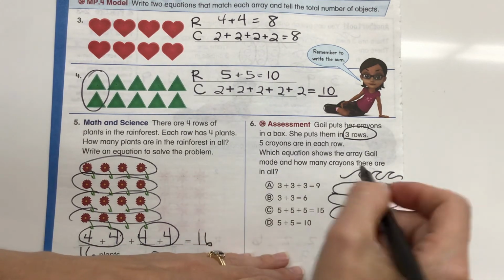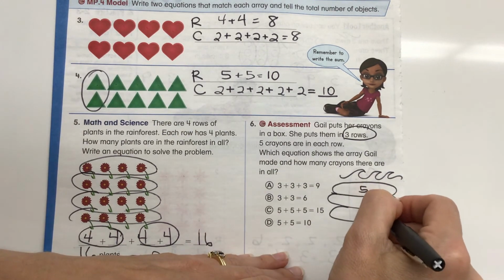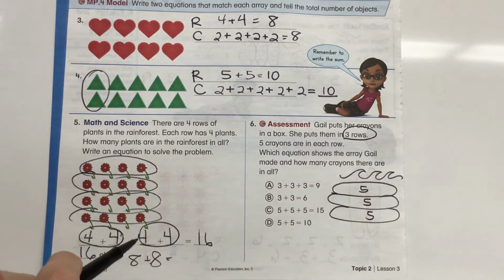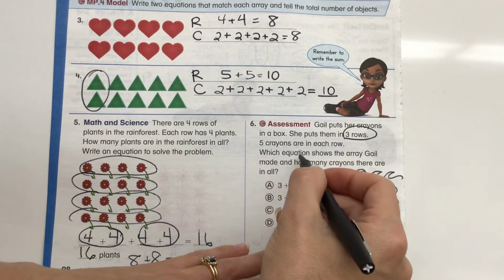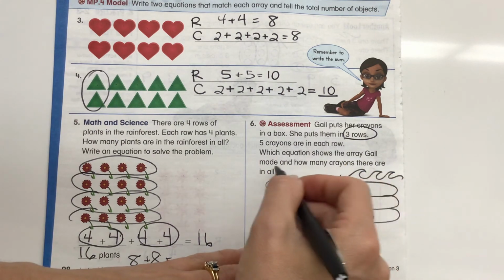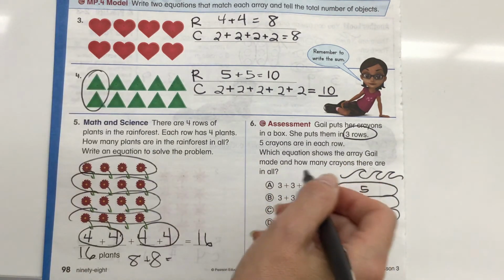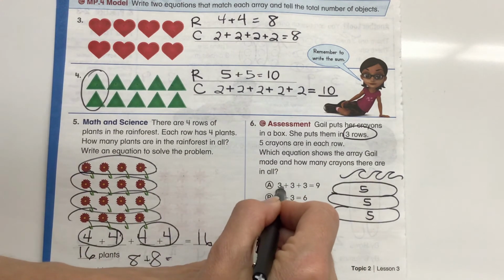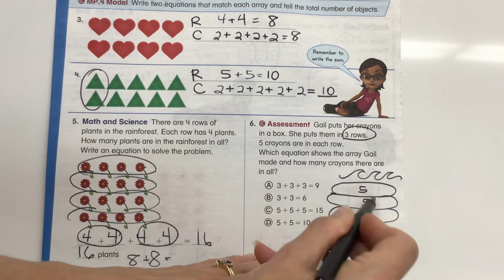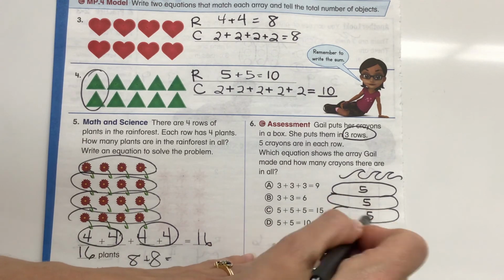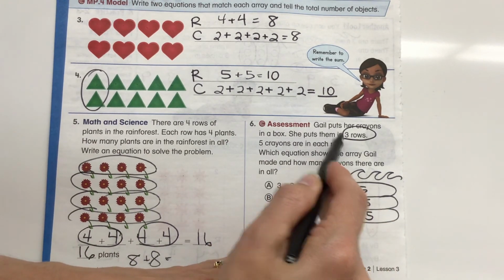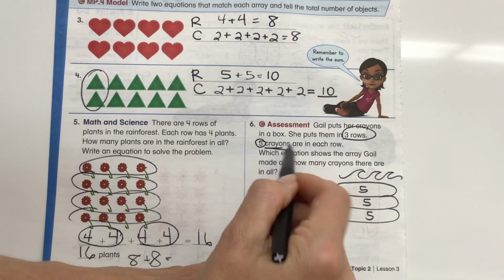There are 5 crayons in each row. 5, 5, 5. Or I could draw 5 crayons if I wanted to, but I'm just going to put the number in. Which equation shows the array Gail made and how many crayons there are? Well, let's see. Did she go 3 plus 3 plus 3? No, we've got 5. Did she do 3 plus 3? No. We have 3 rows, but the important part is how many crayons are in each row.